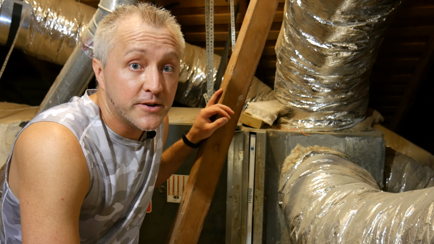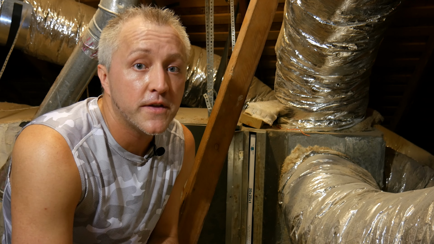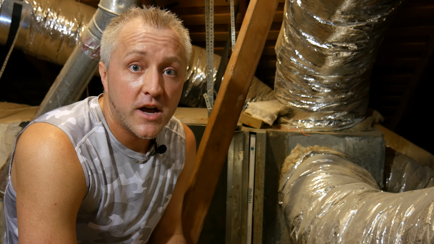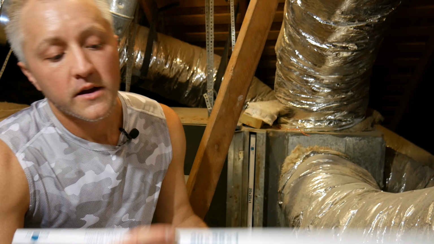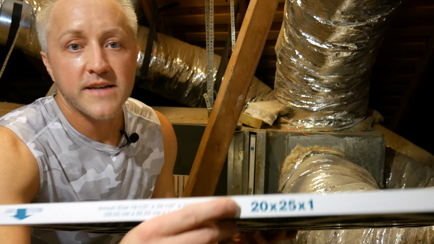Now, before I actually show you how to change the air filter, there's a couple of things we need to cover. Air filters come in all different sizes. The size air filter you need will typically be written on the side of the air filter. So make sure you check what size air filter you need before you take the old one out.